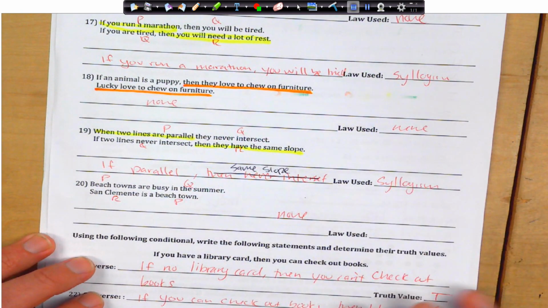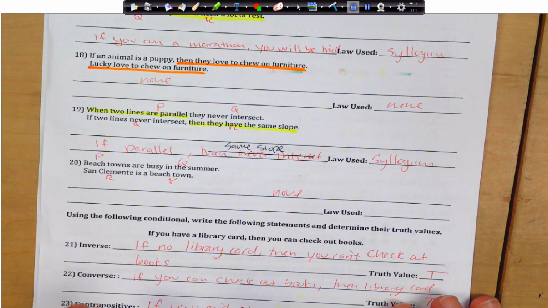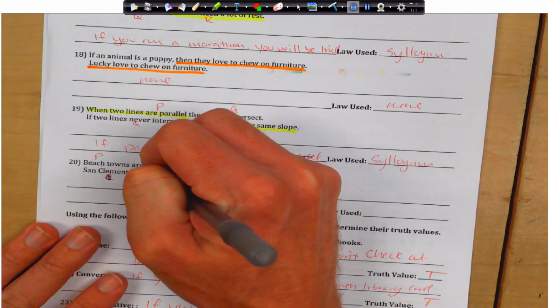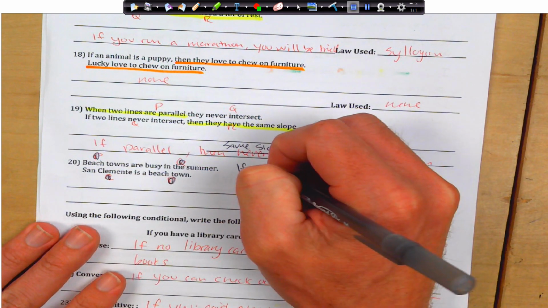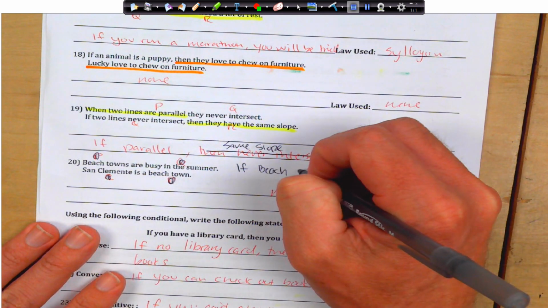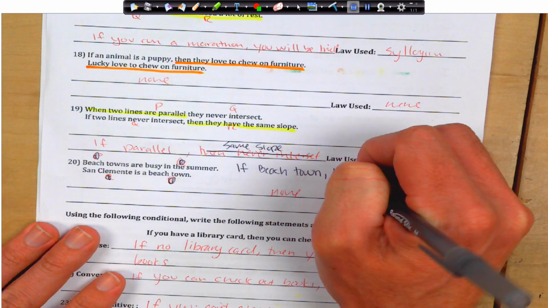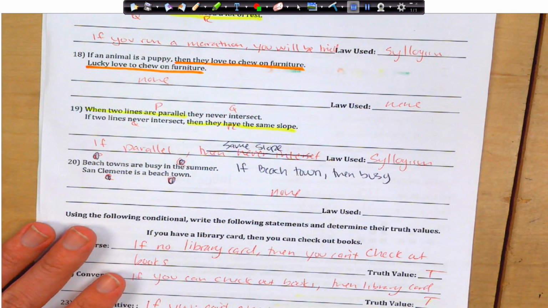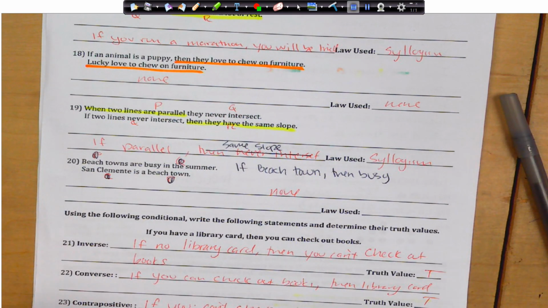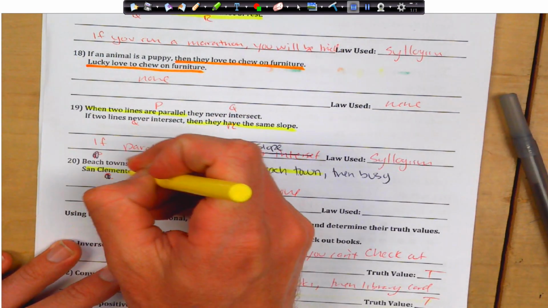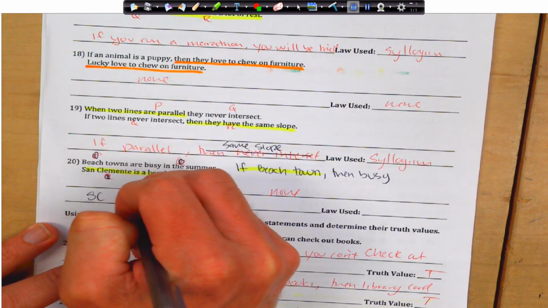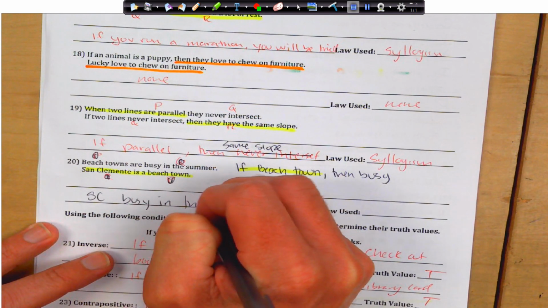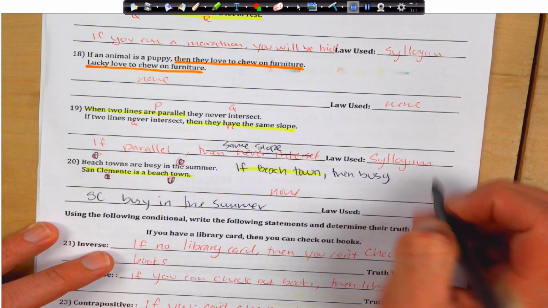Sorry about that, syllogism. Now this one I read at first incorrectly, so I want to go back and reread this. Beach towns are busy in the summer, so I'd rather write if a beach town, then busy. So always make it into a conditional first, and then I say San Clemente is a beach town. Well, since these match, then we can say San Clemente will be busy in the summer. So SC, busy in the summer, and we can all agree that that is true, and that is a law of detachment.